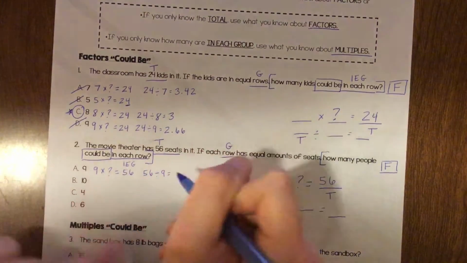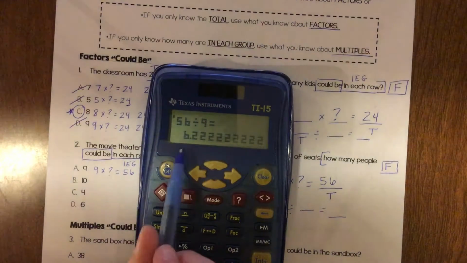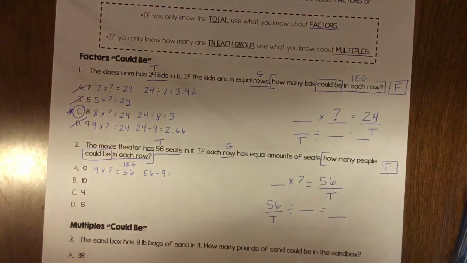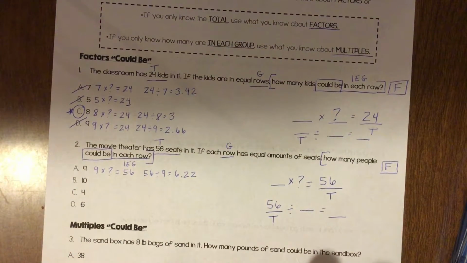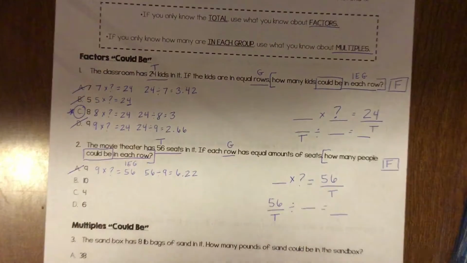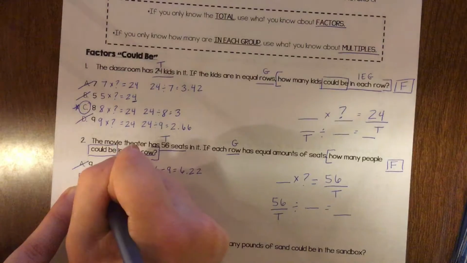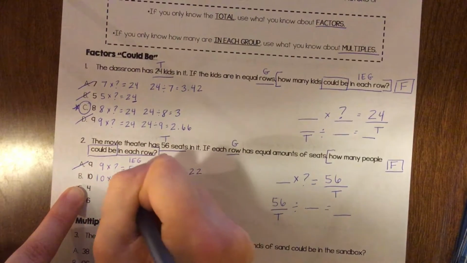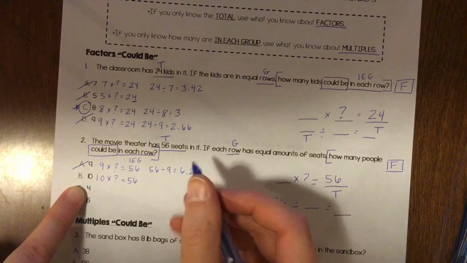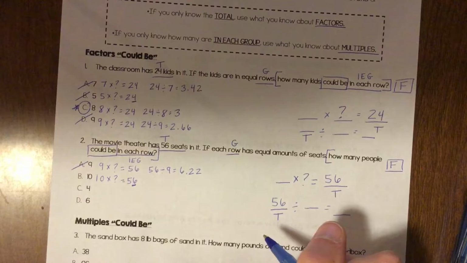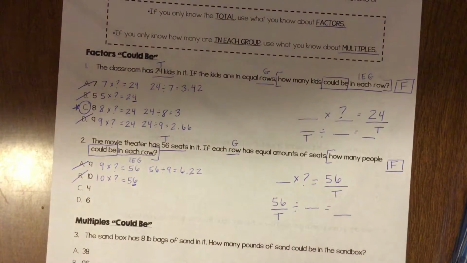56 divided by 9 equals, use my calculator, 56 divided by 9, 6.222222. I'm just going to cut it off at 2, 6.22. Show my evidence, but 6.22 is not a whole number, so this is not going to work. Cross out A. B, 10. So I need to ask myself, 10 times something equals 56. Now I know for 10, all multiples of 10 end in 0. 56 ends in a 6, so I know that's not going to work without even using my calculator. So I'll cross that one out.